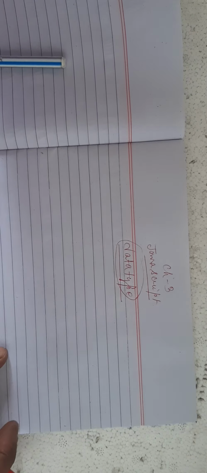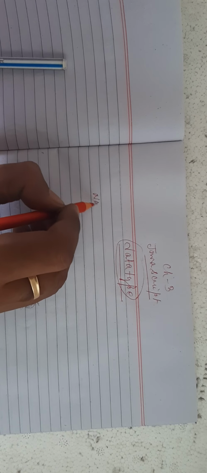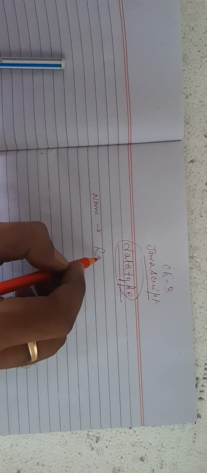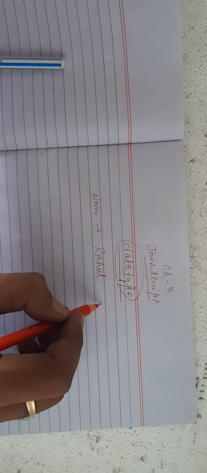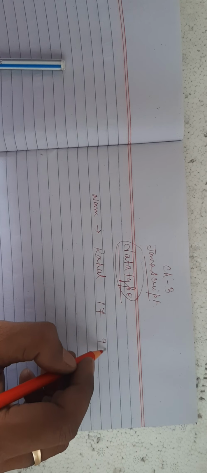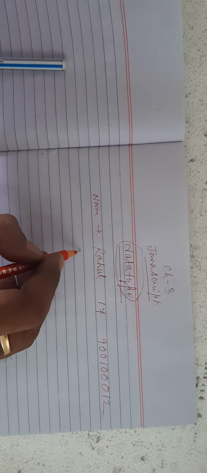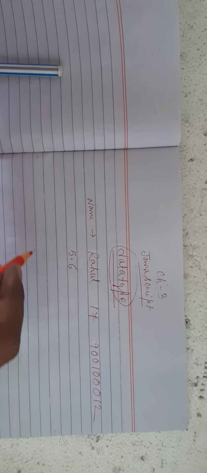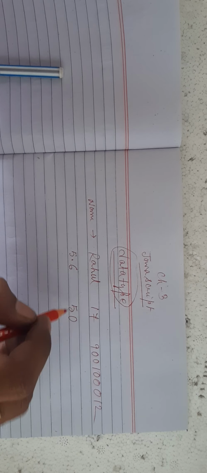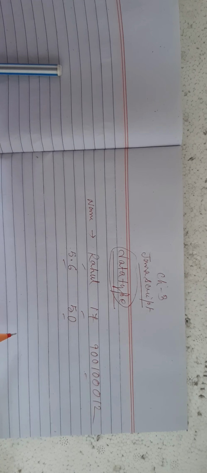Just for example, if we take the names of a few students, like Rahul, and if we take his age as 17, his phone number as, for example, 9001000012, his height as 5.6, his weight as 50 kg, all these things are information about one particular person.